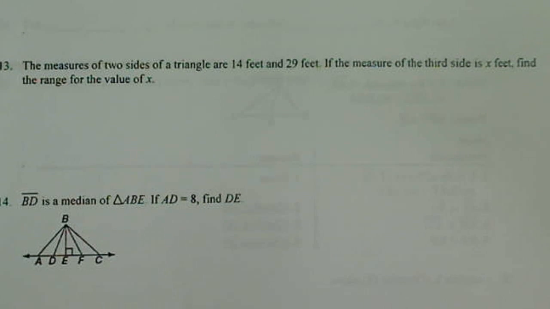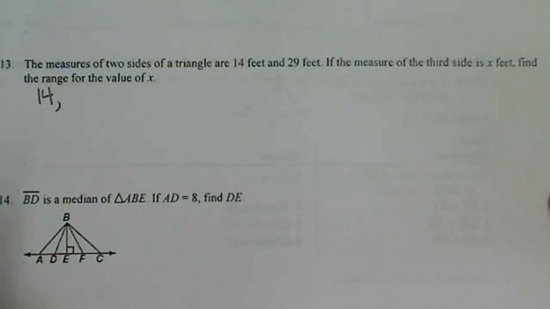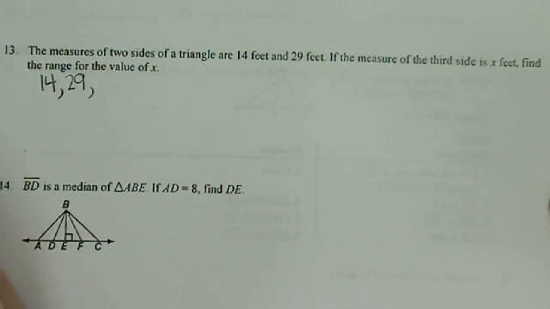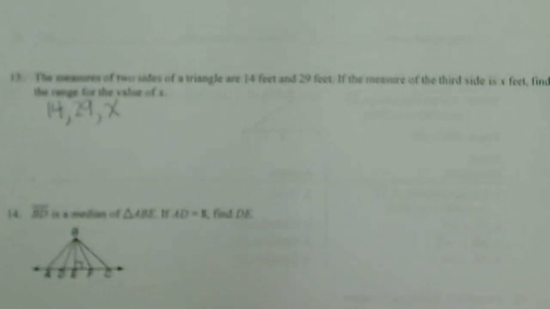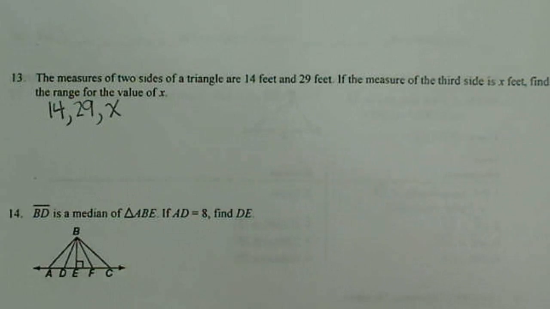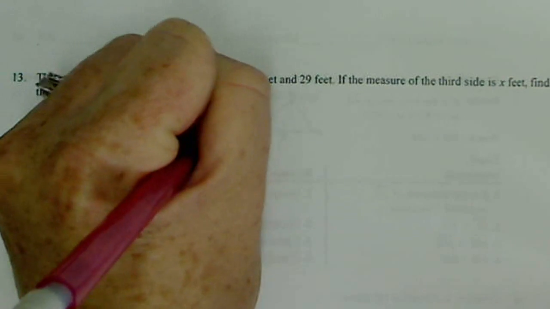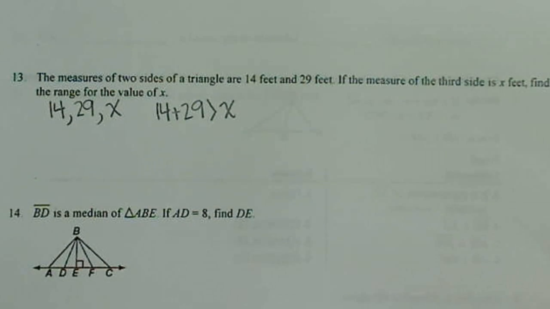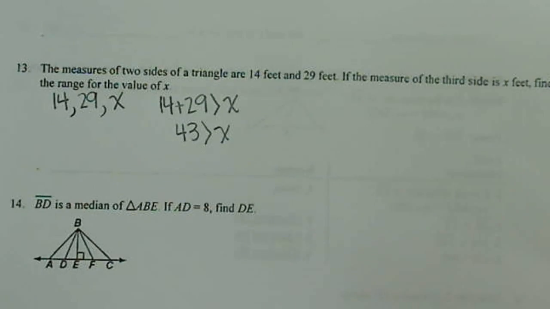We want to find the range of values of x. We know that we have a side that's 14, 29, and then a mystery side. So we're going to use our triangle inequality theorem. We did this in class today, which is yesterday if you're watching it on Tuesday. 14 plus 29 has to be greater than x. Simplify. 43 is greater than x.